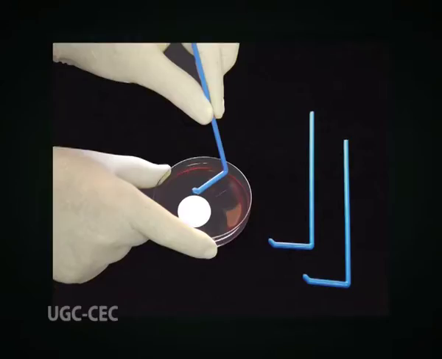In the surface plating method, pre-poured and hardened agar plates with dry surfaces are employed. The diluted specimens are planted onto the surface of the replicate plates, and with the aid of bent glass rods, the 0.1 ml inoculum per plate is carefully and evenly distributed over the entire surface.